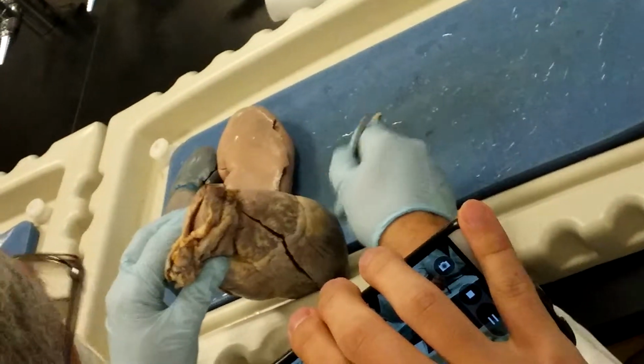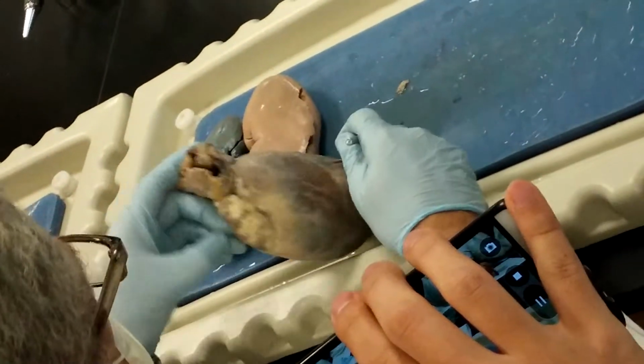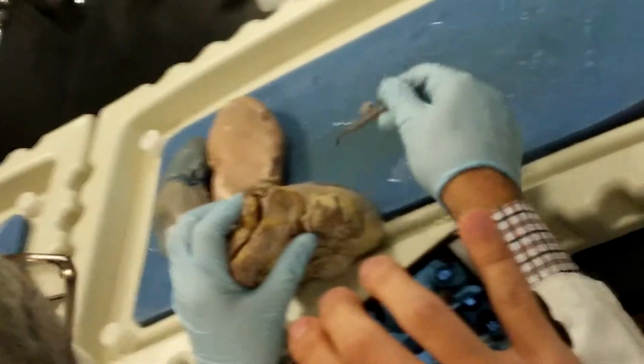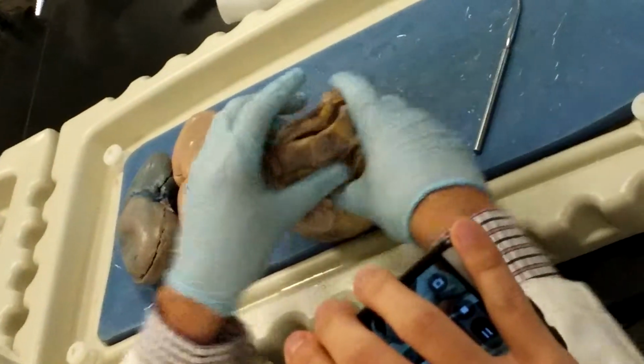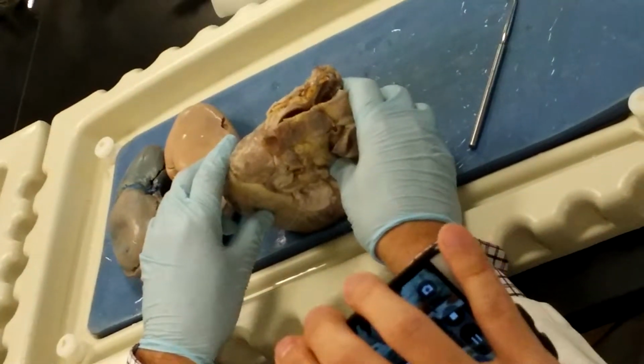Yes? See how it's right underneath? But look at this. See where it's going towards the left? Yes? This is the sulcus. This is the apex right there. This is the normal position of the heart.